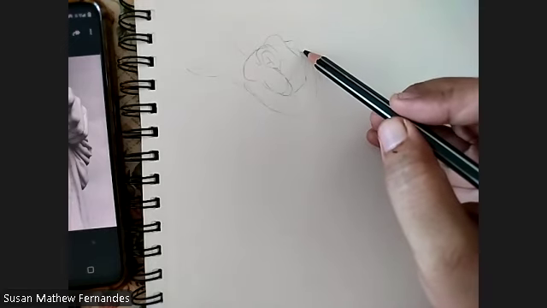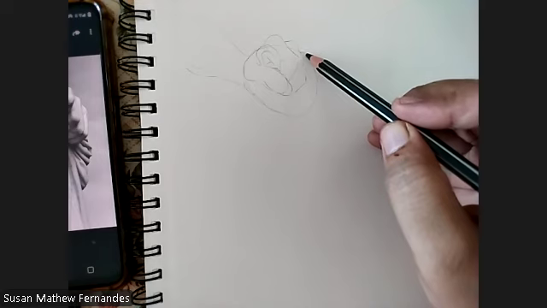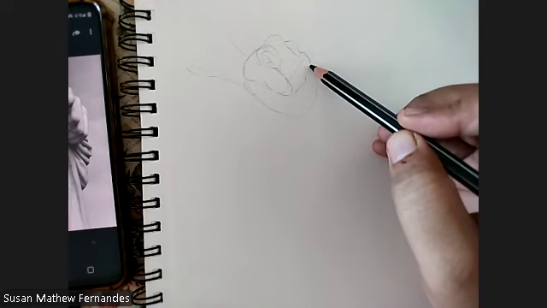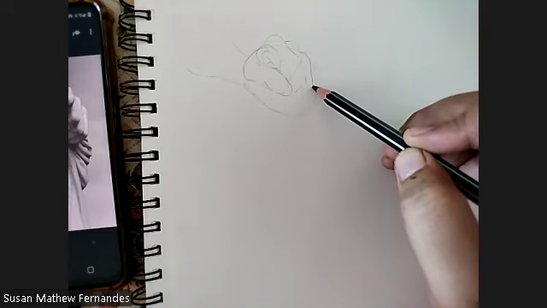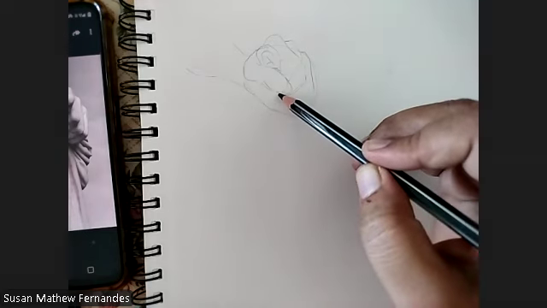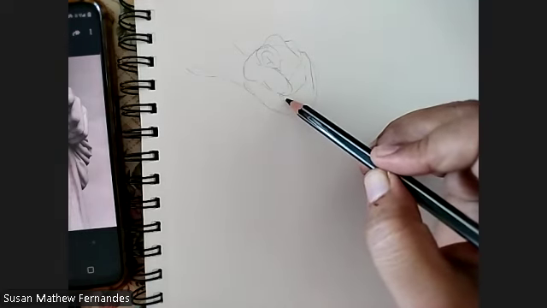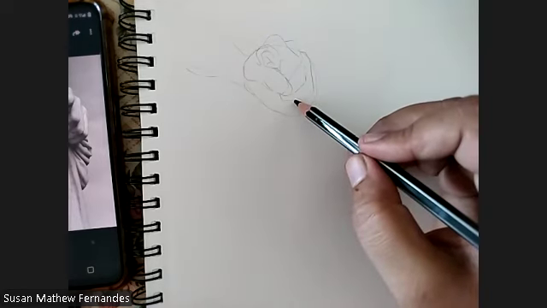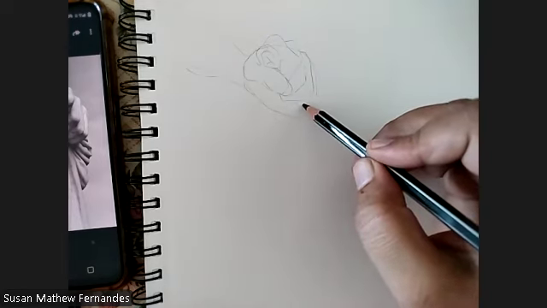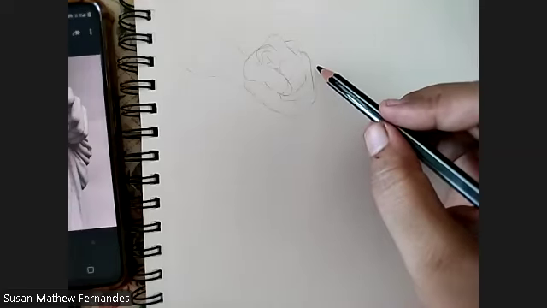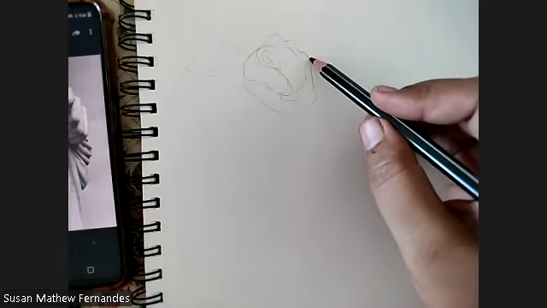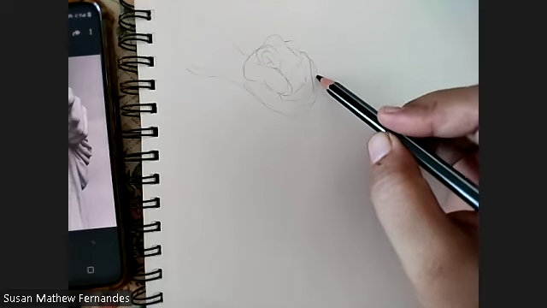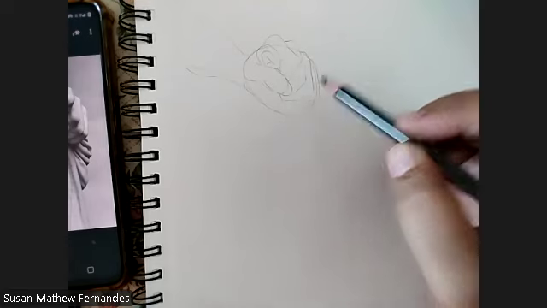Ring finger comes here, it goes up a bit, comes almost to the side of the other finger. Now for the ring finger, the last bend also you can see over here, see? And then finally the little finger comes out here. Now, little finger is almost parallel to the ring finger.